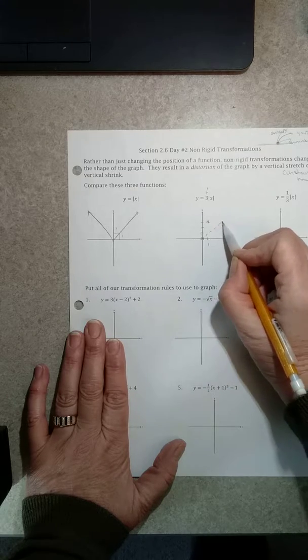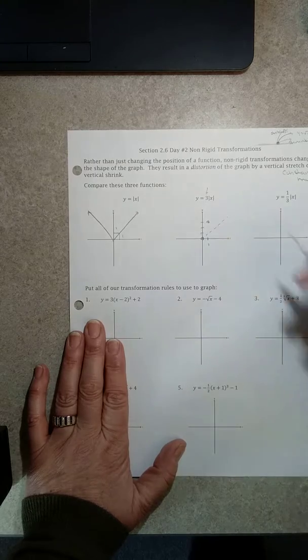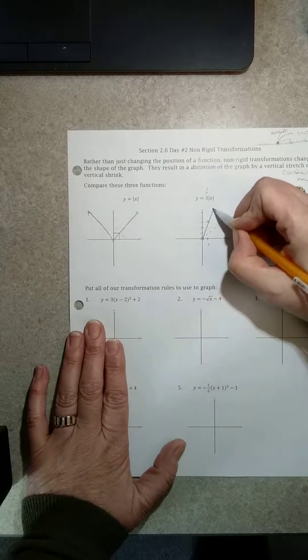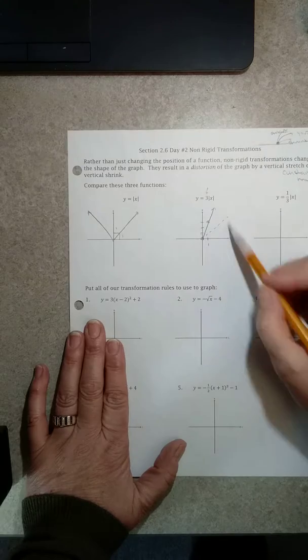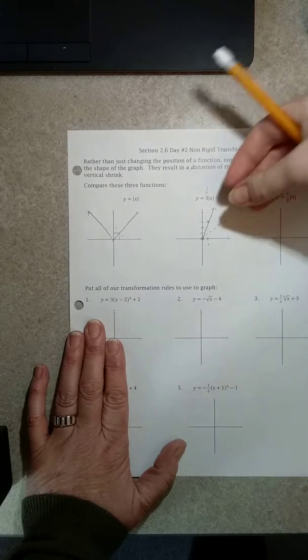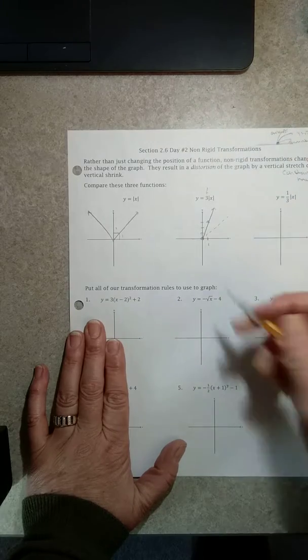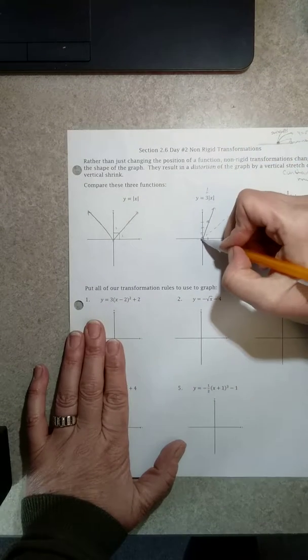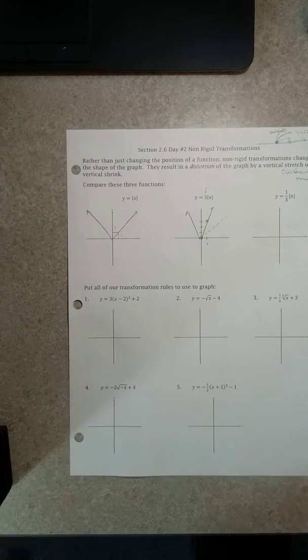So instead of having the shape of absolute value of x there, it's going to be steeper, which is stretched away from the x-axis. It's like somebody took it and pulled it up. And that is going to end up making my absolute value function look narrower because it got stretched away from the x-axis.